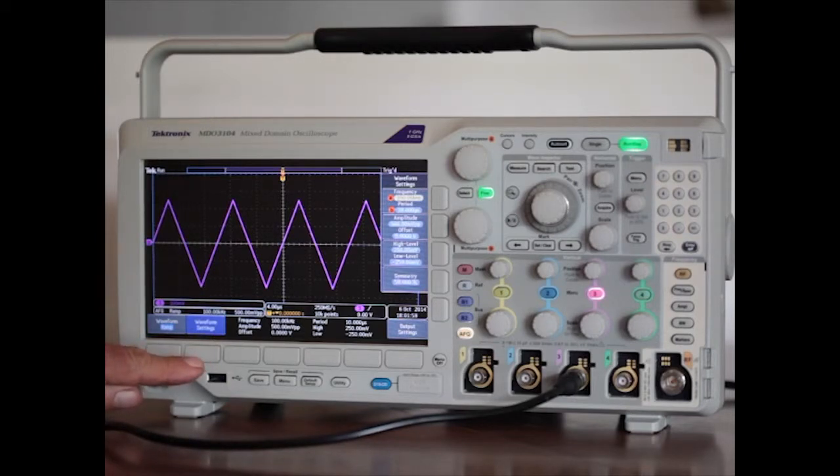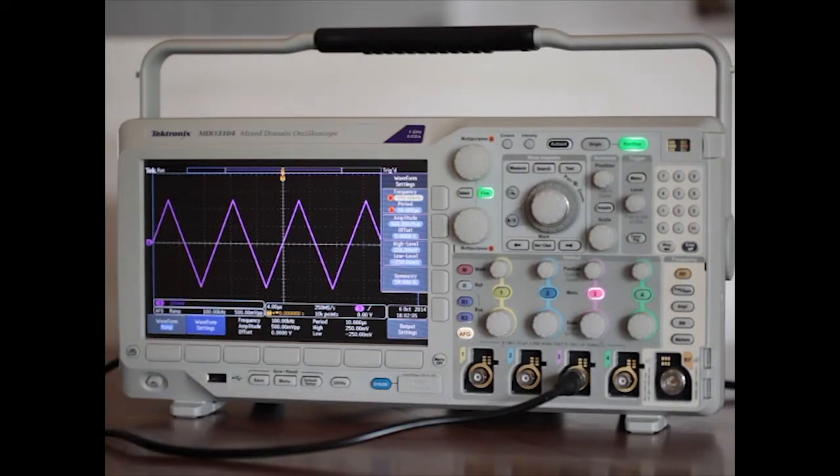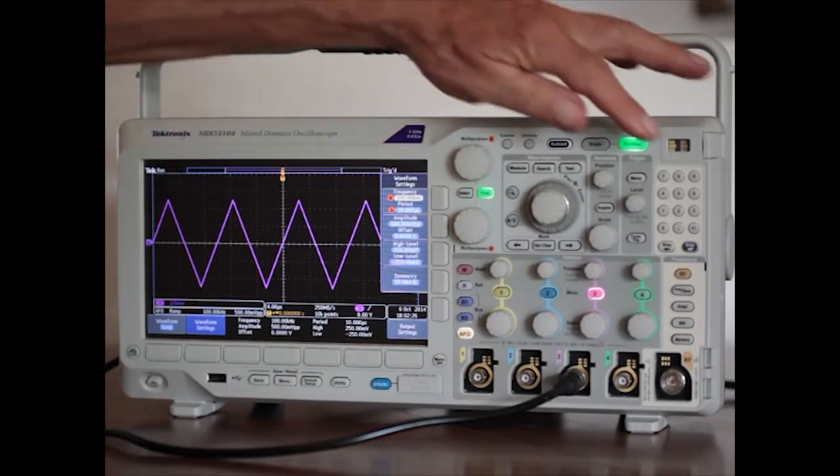Press the associated soft key to bring up the desired menu at the right. Here we are informed that multipurpose knob A controls the frequency, while multipurpose knob B controls the period. Since these two values are reciprocals of one another, when one goes up, the other goes down. The keypad can also be used to enter values in these fields.